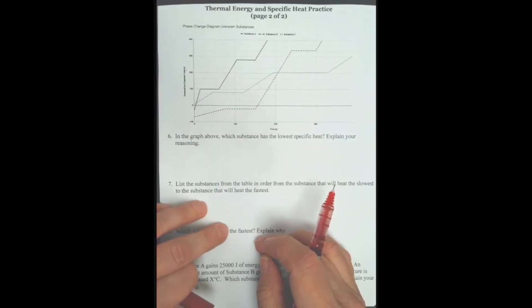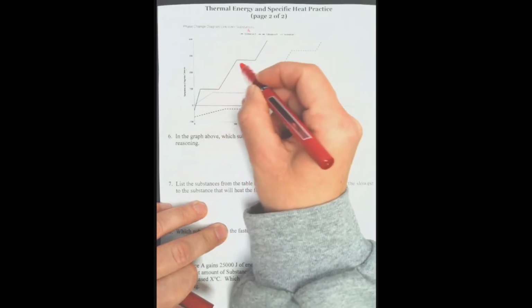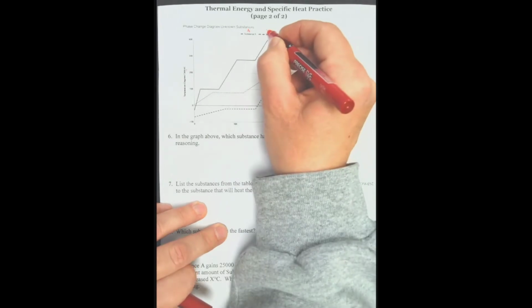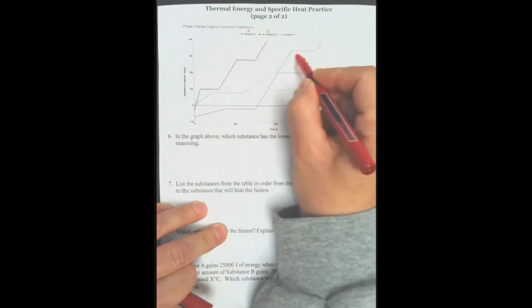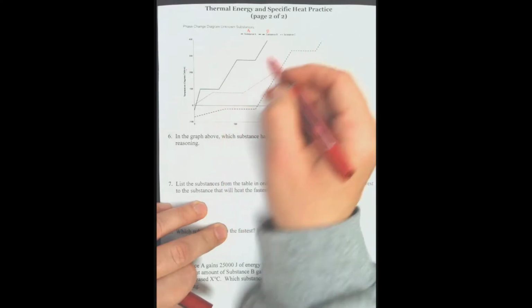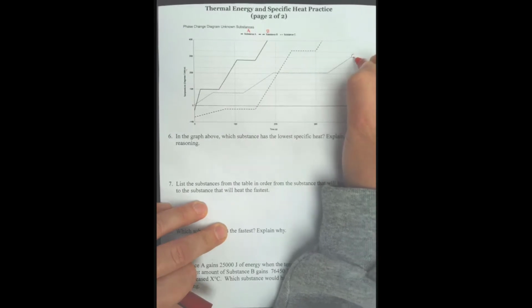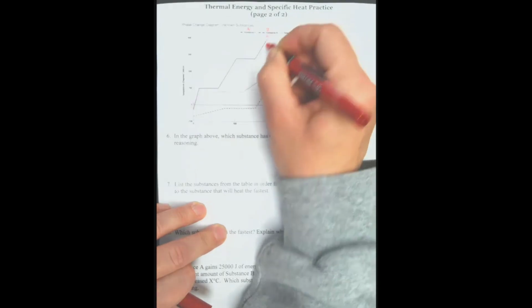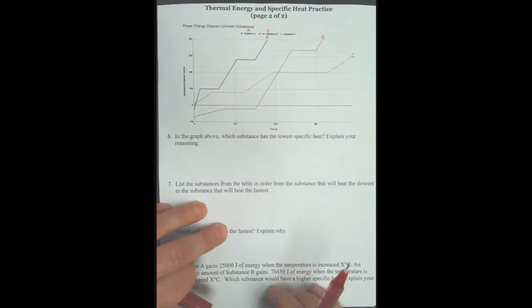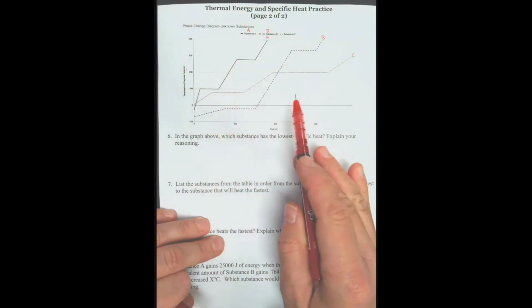We have 3 different substances. We have substance A, which is this solid line right here. We have substance B, which is this dashed line right here. And we have substance C, which is the dotted line right here. So if we were to label these, this would be C, this would be substance B, and this is substance A along these lines. There are certain things that we can see if we are questioned about these different lines.